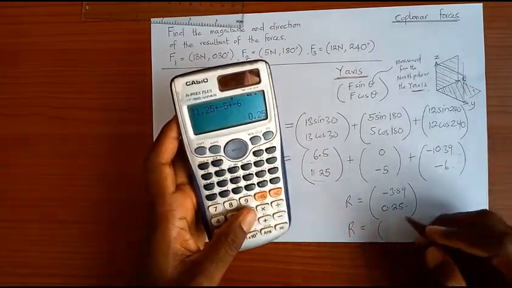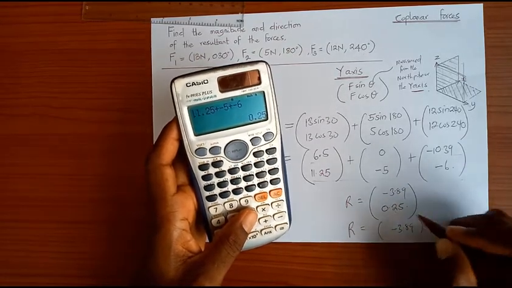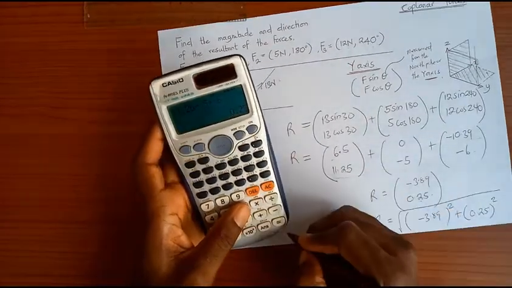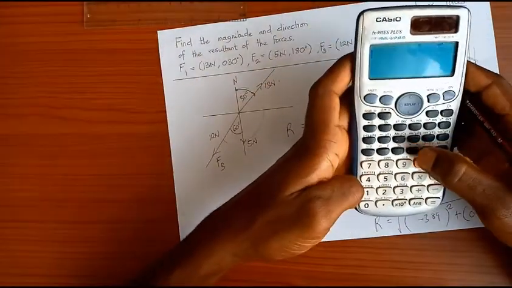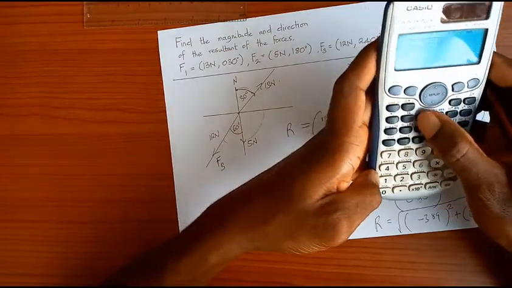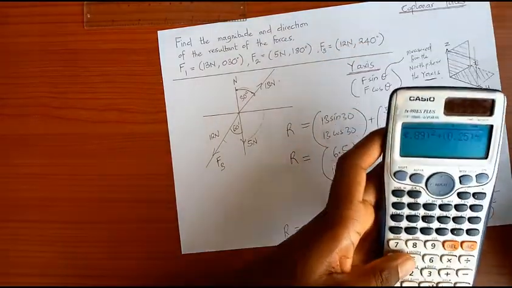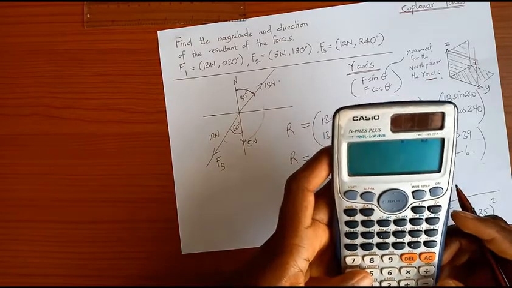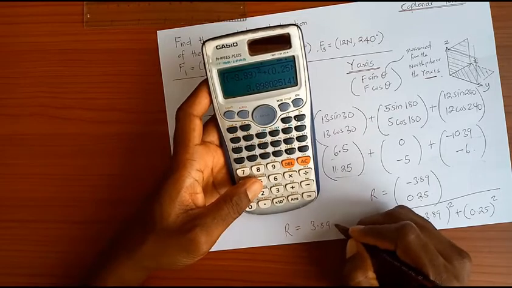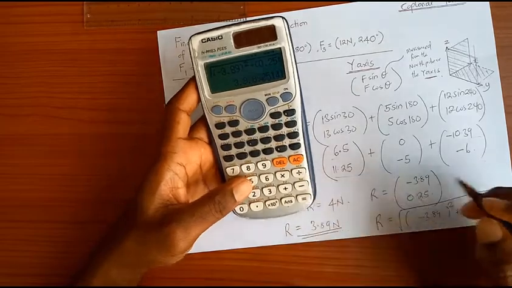Okay, so my resultant will be the square of this plus the square of that, all in the square root. So my R will be equal to the root of negative 3.89 all squared plus 0.25 all squared. Can you see? So the resultant is 3.89 newtons. So to one decimal place, you have R equals 4 newtons.